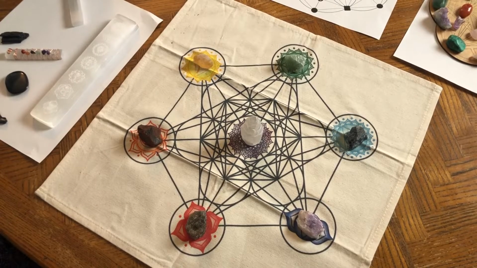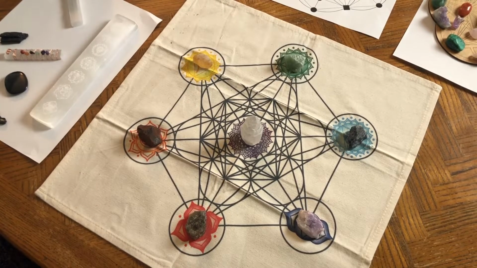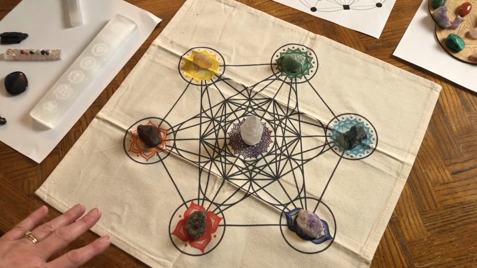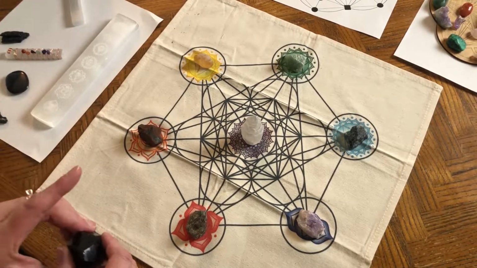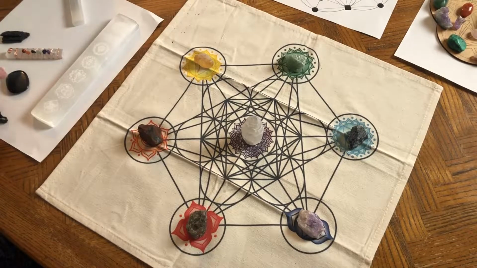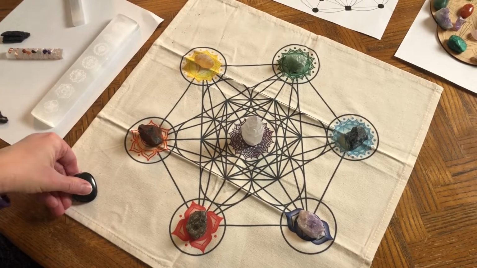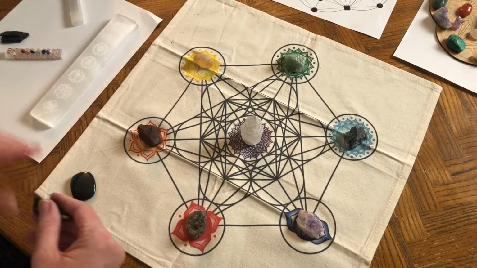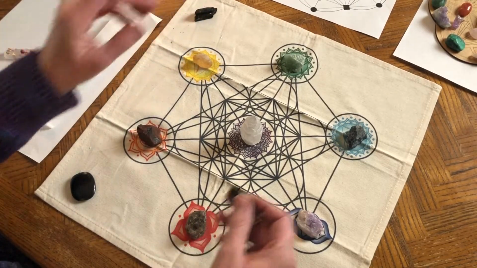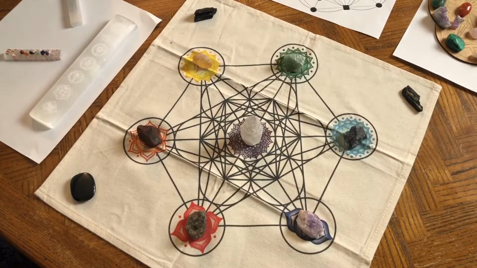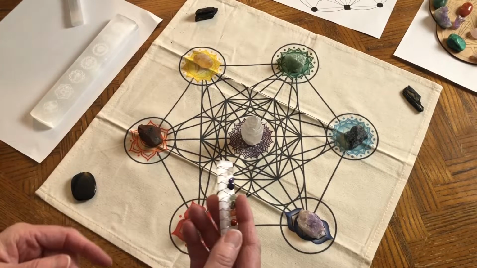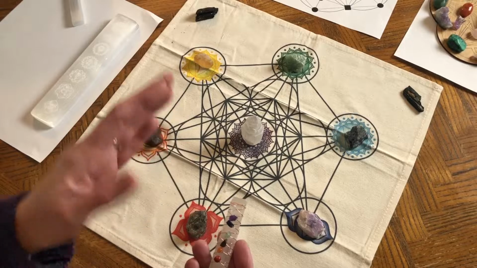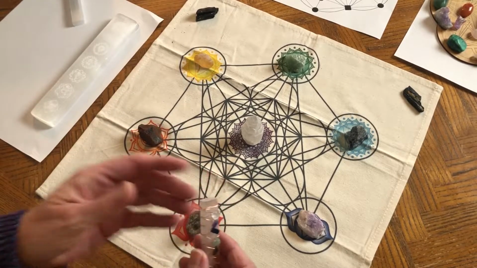One other thing that I do from time to time is I use additional stones that are not necessarily a part of the grid. I have some stones that feel like they're very good for protection, for grounding, and I will sometimes add those to the grid just because it feels like it's beneficial to me. The other step we need to do, I have a selenite wand that has the chakra stones on it.